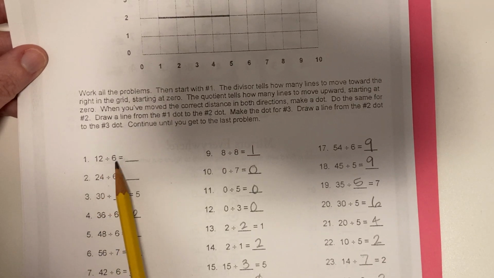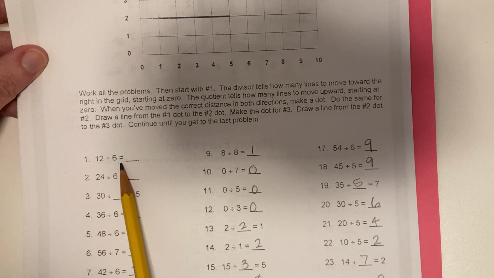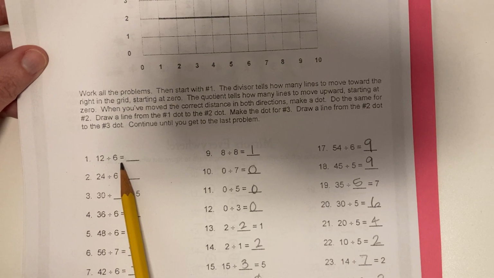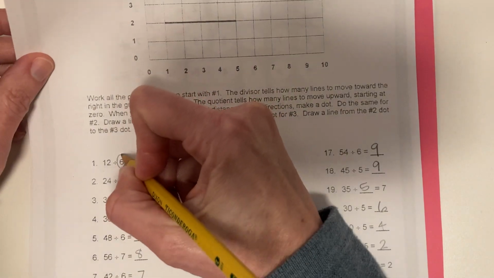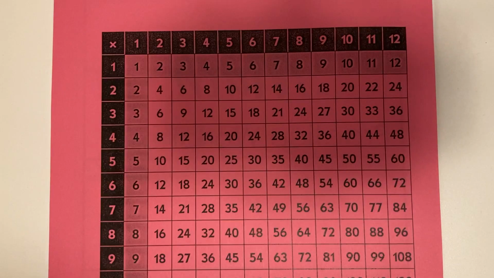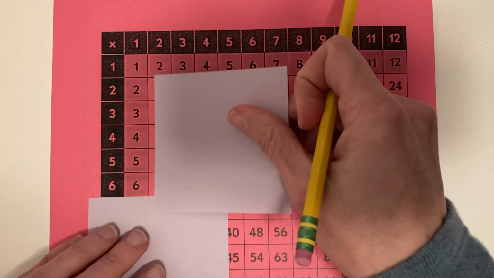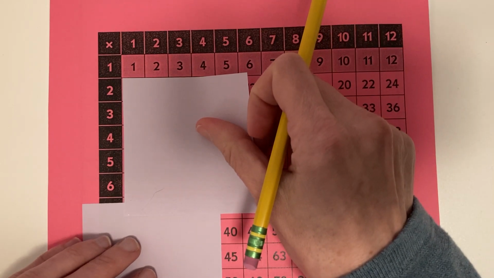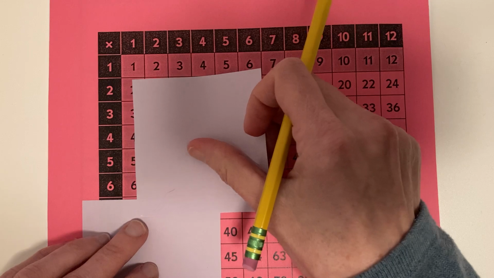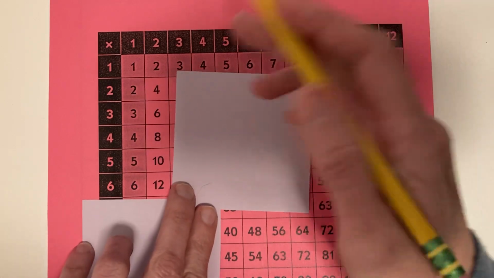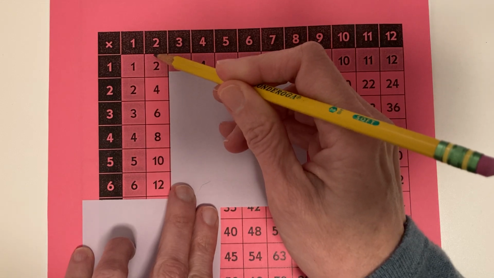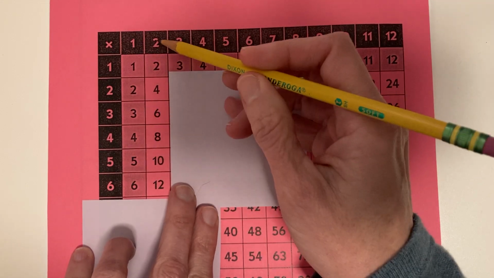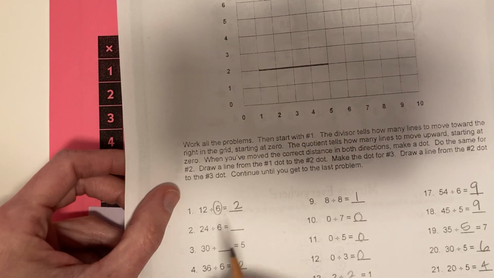12 divided by 6. If I didn't have that answer memorized in my head, I could go to a multiplication chart. 12 divided by 6. The 6 is the divisor. So I'm going to go to the 6's and hunt for the dividend 12. And then I'm going to move up. 12 divided by 6 is 2. That's the same as saying 6 times what is 12. So 12 divided by 6 is 2.